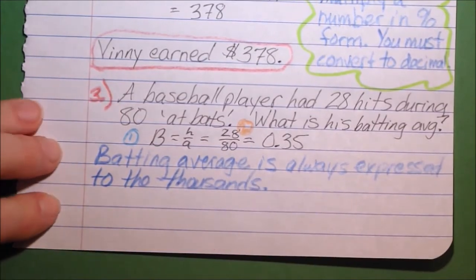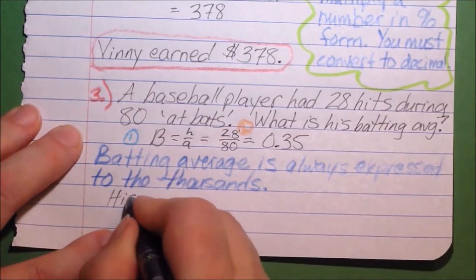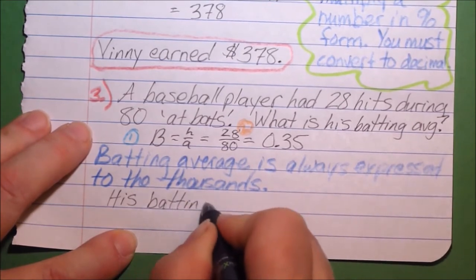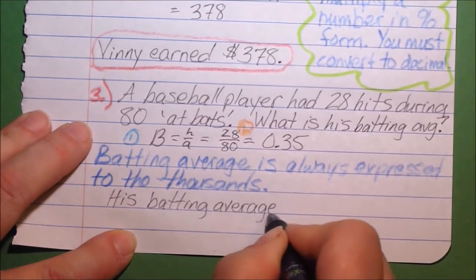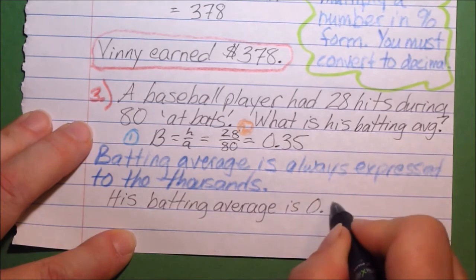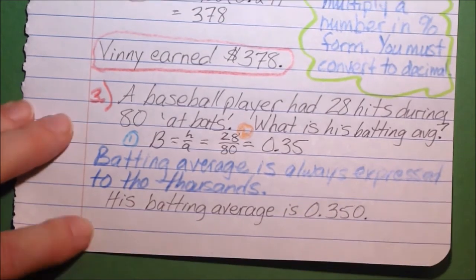So in this case, our answer sentence would be, his batting average is 0.350. Okay, that's how we would put it.